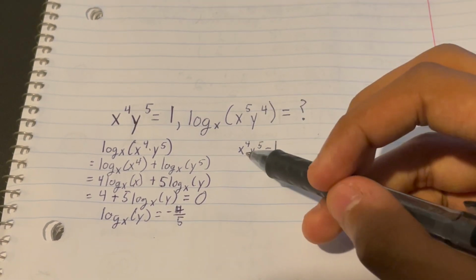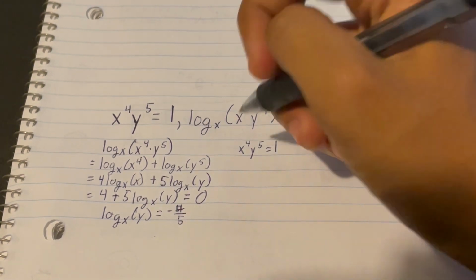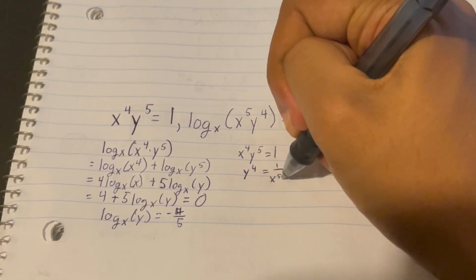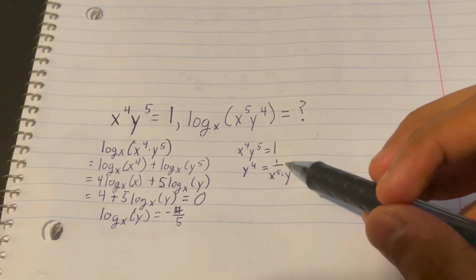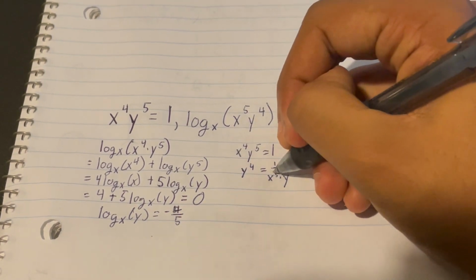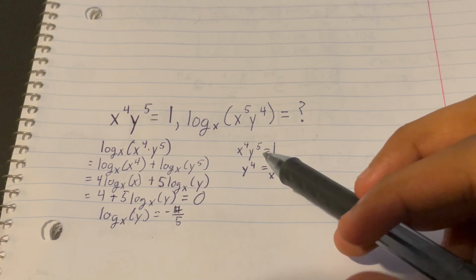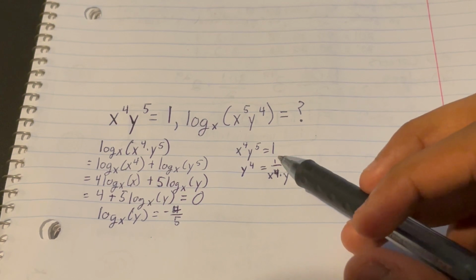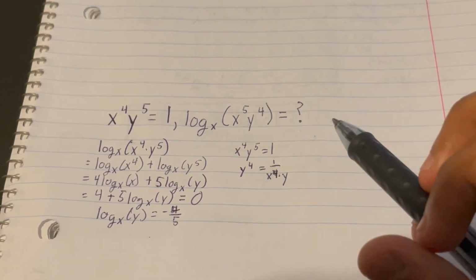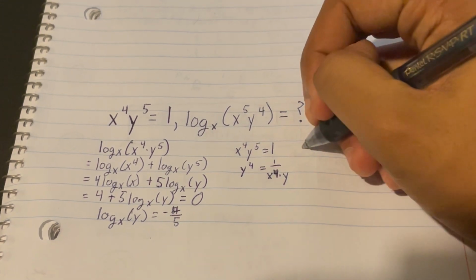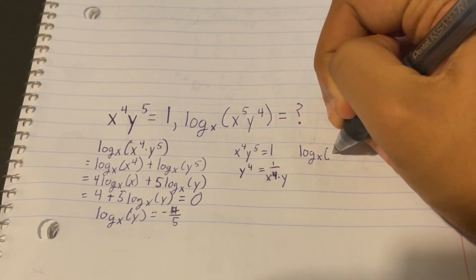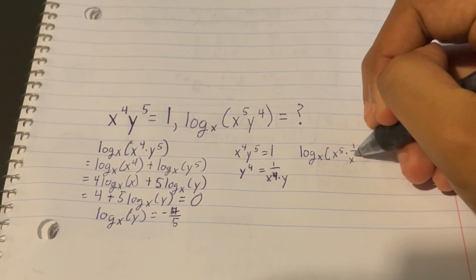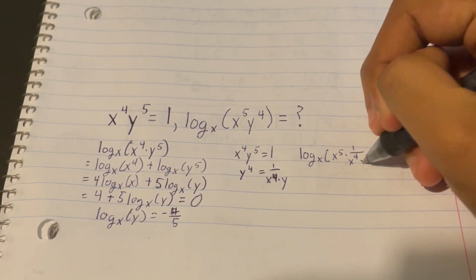So what I mean by that is, let's divide by x to the fourth times y on both sides. That way you have y to the fourth left over here, and you have 1 divided by x to the fourth times y over here. So again, all we did was divide by x to the fourth times y on both sides. So let's plug this expression in, 1 divided by x to the fourth times y, back into the expression that we're trying to solve. So log base x of x to the fifth stays the same, but y to the fourth can now be rewritten as 1 divided by x to the fourth times y.